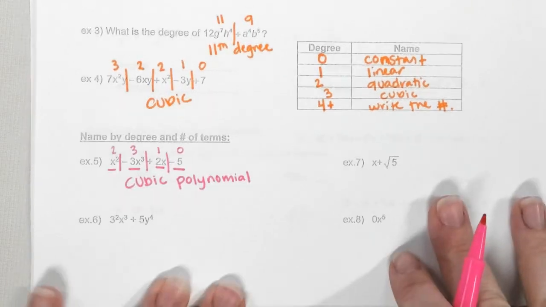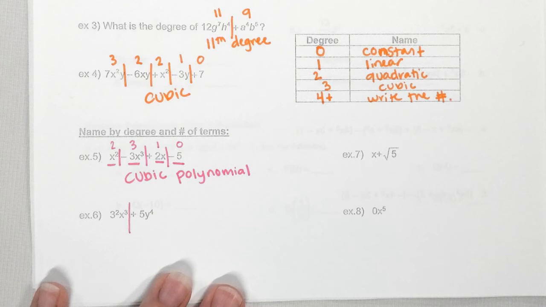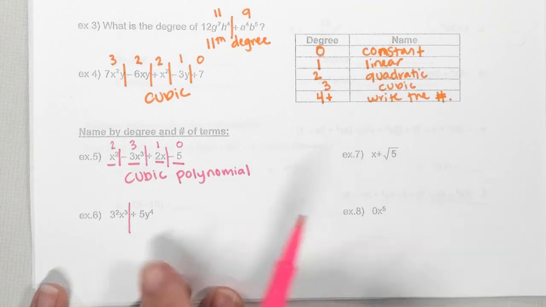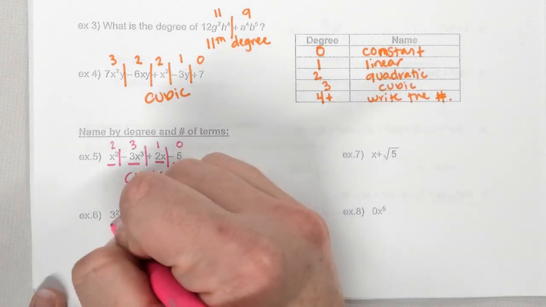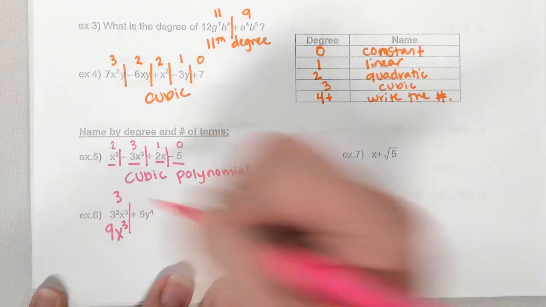Okay, so let's look at example 6. Now, this one's kind of a trick question. Why? What's the degree of that first term? 5? No. Because we're only looking at the exponents of the variables. Also just 3. Yes, because we could rewrite this as 9x cubed. So this is just a degree of 3.